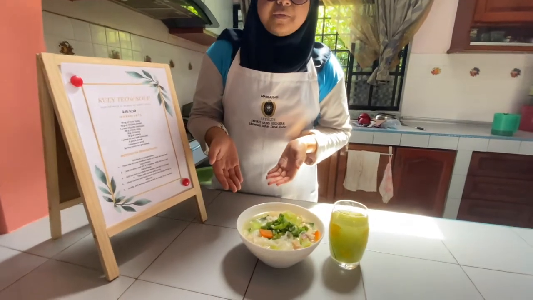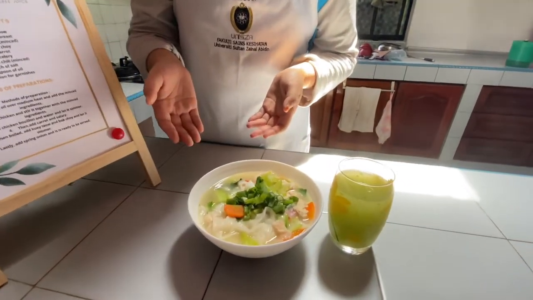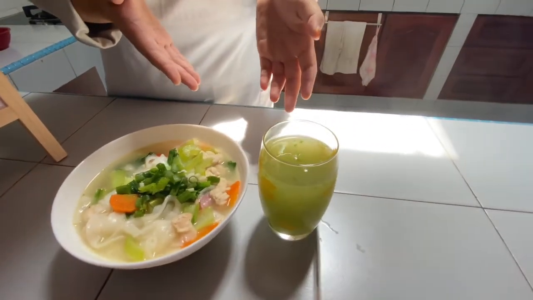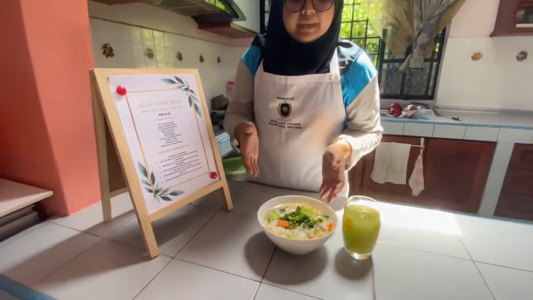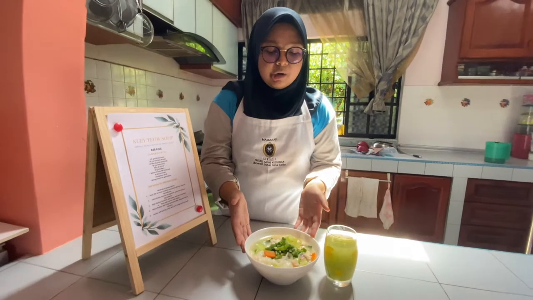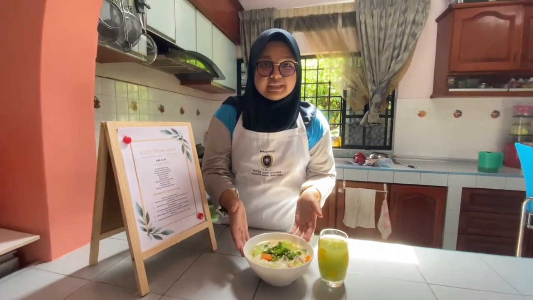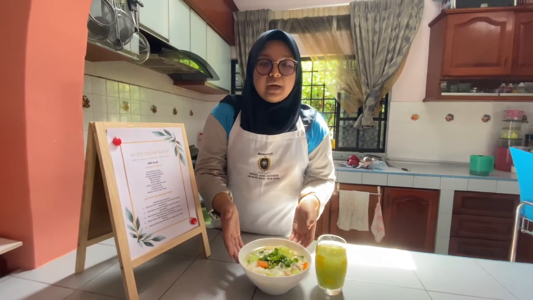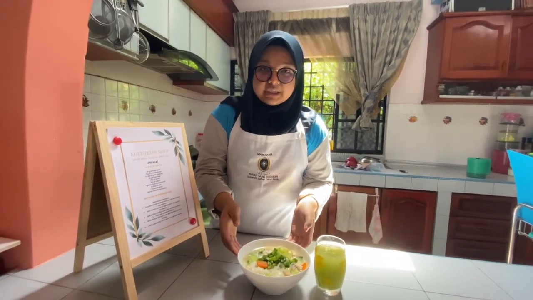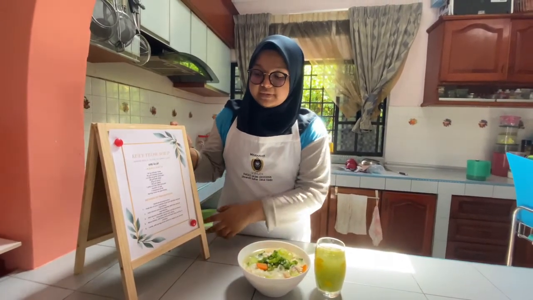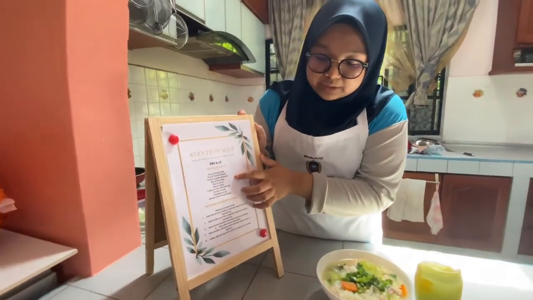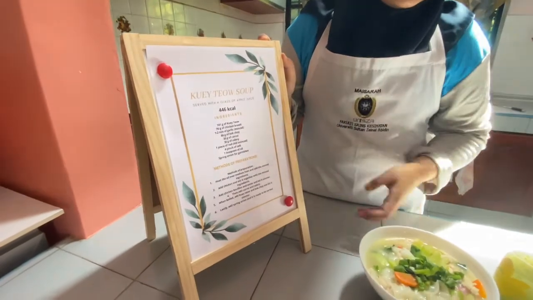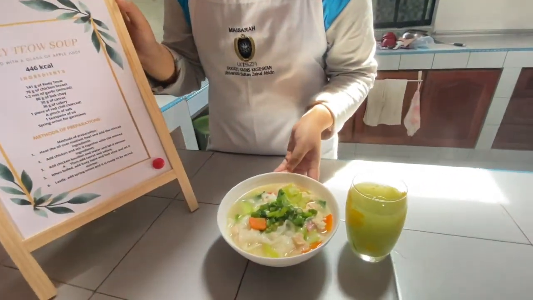The dish that I cooked for his dinner is kway teow soup and fresh green apple juice. So for kway teow soup, in here we have 3 exchange of carbohydrate, which is equivalent to 141 gram of kway teow. 2 exchange of protein from chicken, which is equivalent to 76 gram. Then we also have fat for 1 teaspoon, which is equivalent to 1 exchange of fat.